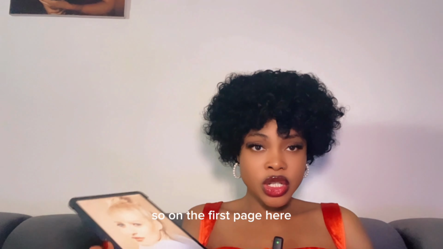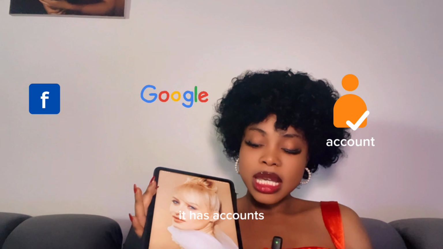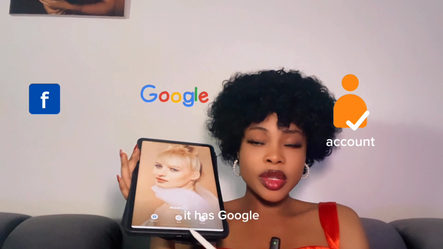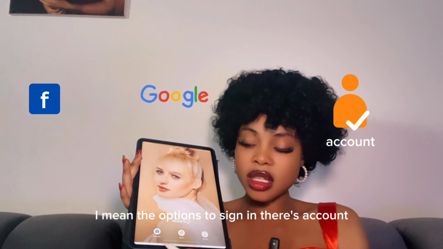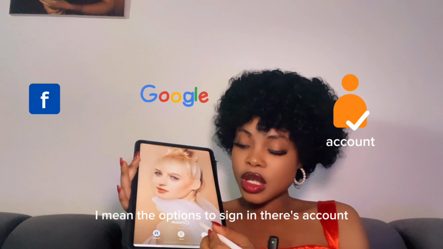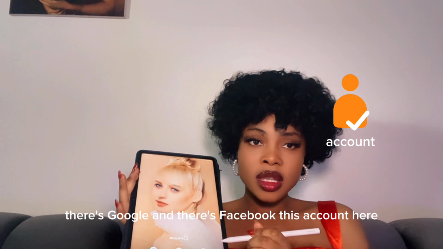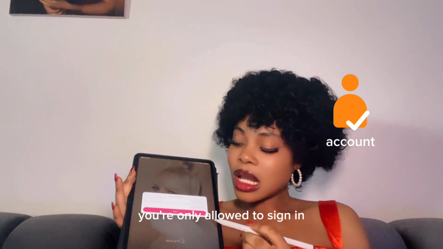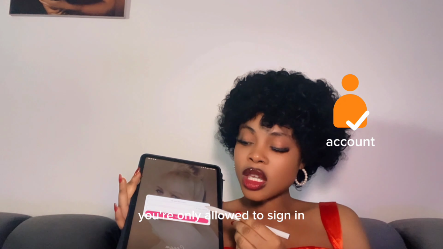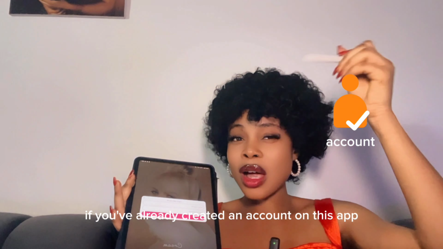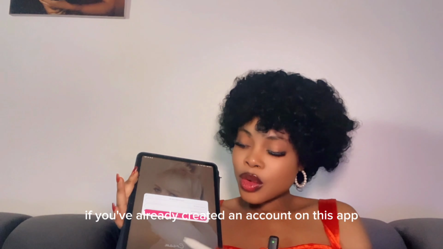On the first page here, it has the options to sign in: there's account, there's Google, and there's Facebook. With this account option, you're only allowed to sign in if you've already created an account on this app.